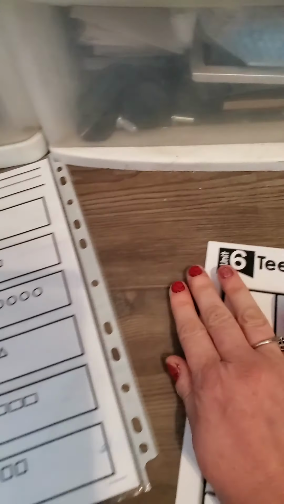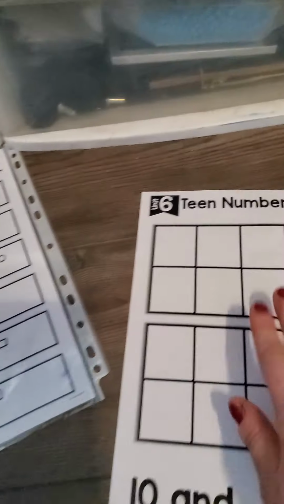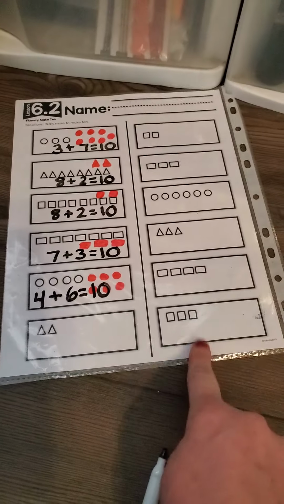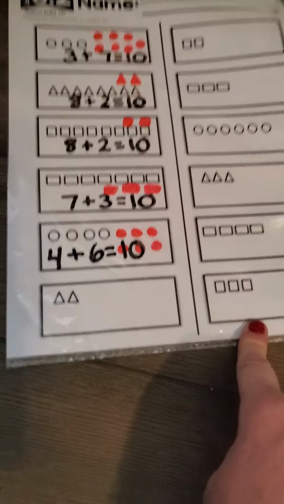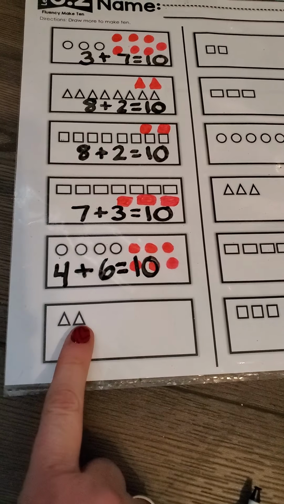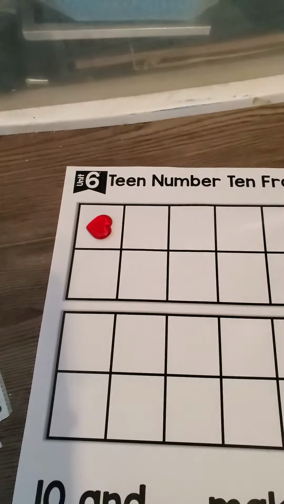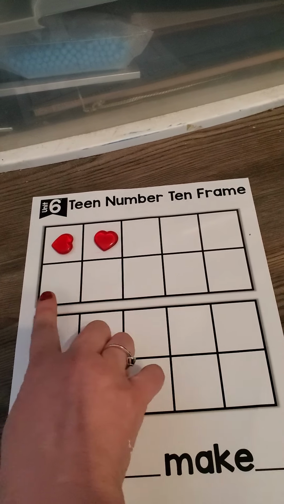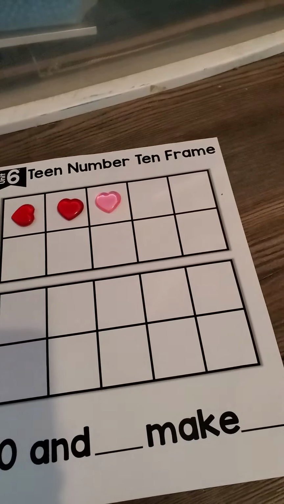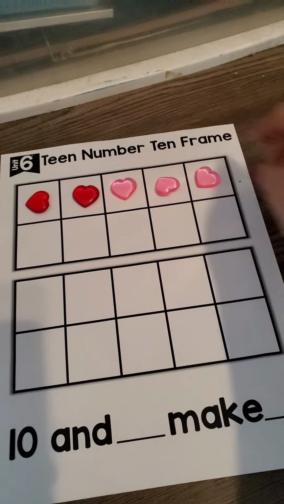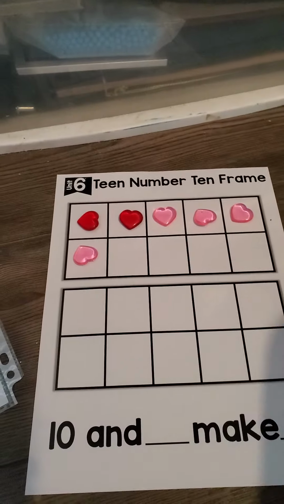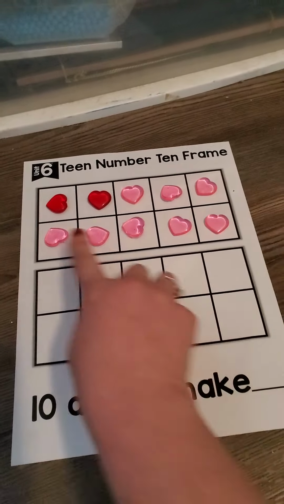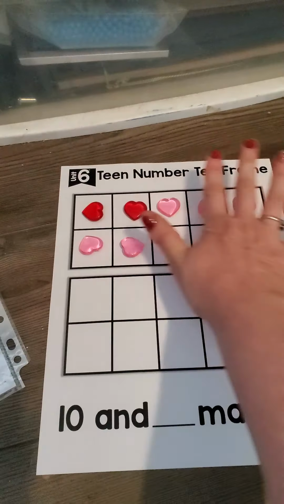All right, let's clear our board one more time, my friends. Miss Keegan's going to do this last one with you, and then you guys get to do these ones by yourselves. You get to give it a try. All right, so let's see. We have 2. 1, 2. So I'm going to get 2 red hearts. 1, 2. Okay, let's find out how many more we need to make 10. 2, 3, 4, 5, 6, 7, 8. We needed 8 more to make all 10.